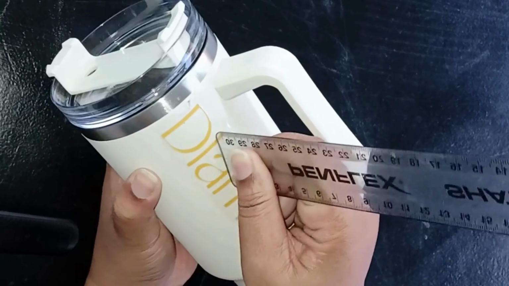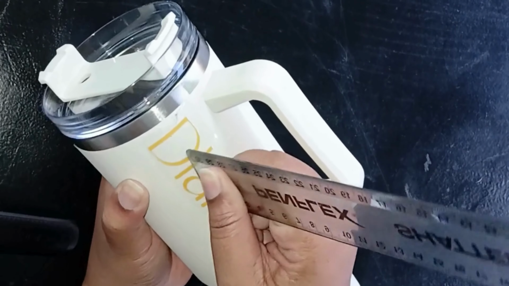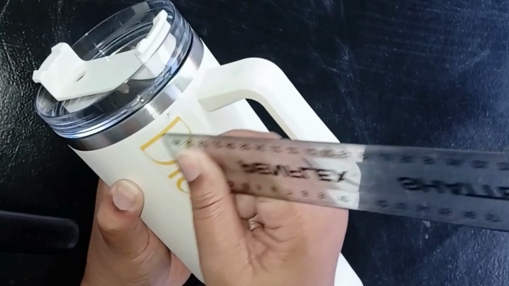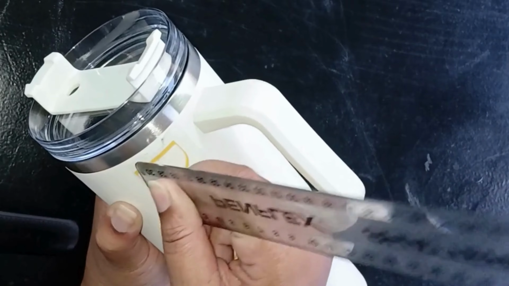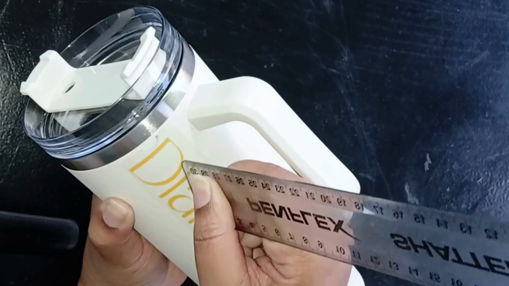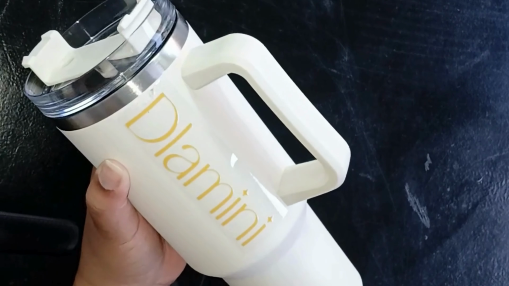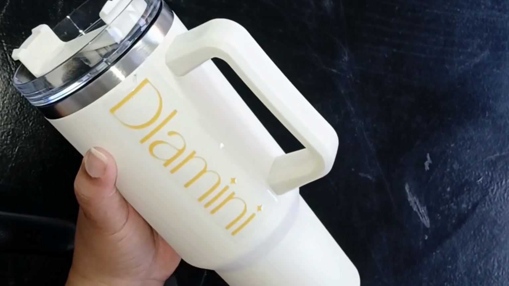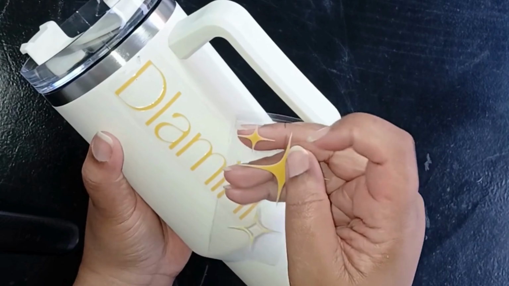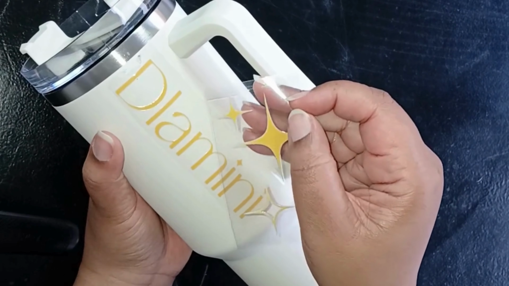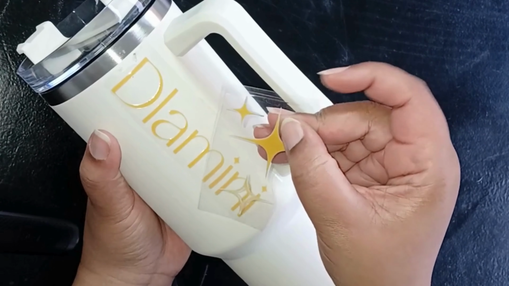I'm just making sure everything is pressed down. You want to make sure that it is pressed down before you peel the top, because otherwise it won't work. See, with the stars, I'm going to have the problem. I have to make sure that I really stick it on, because the thinner the lines are, the more you need to make sure that it's stuck on. You can see how thin these lines are for the stars.